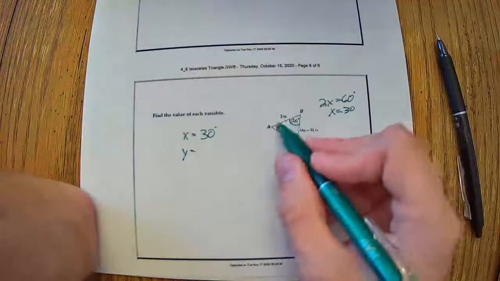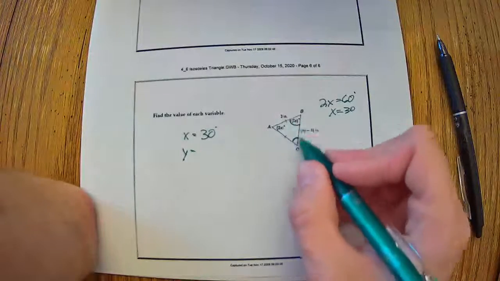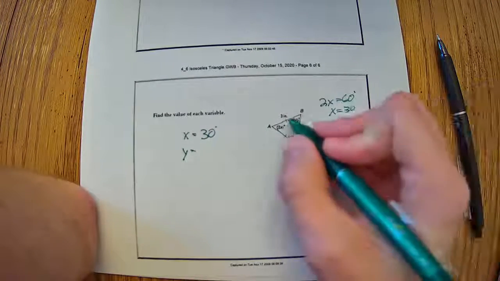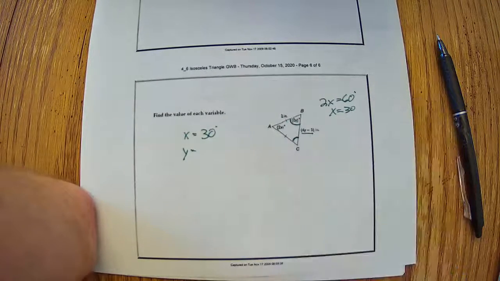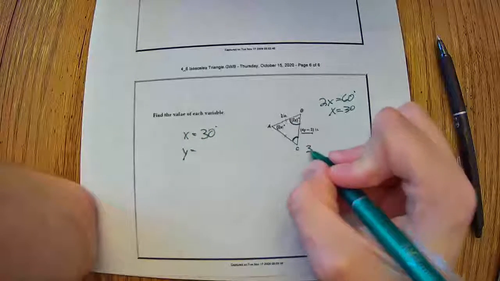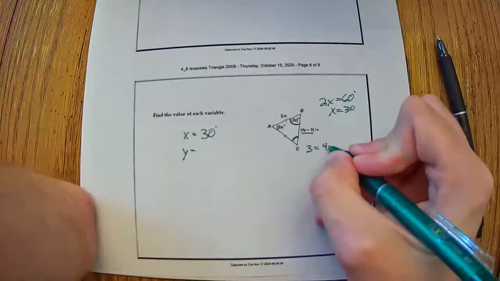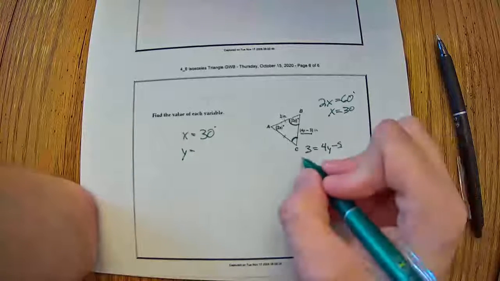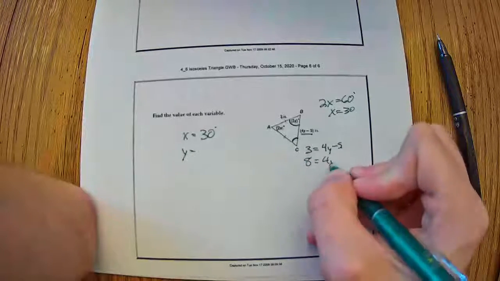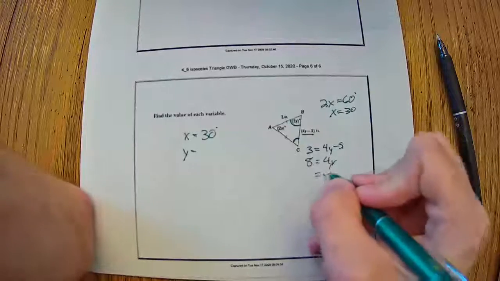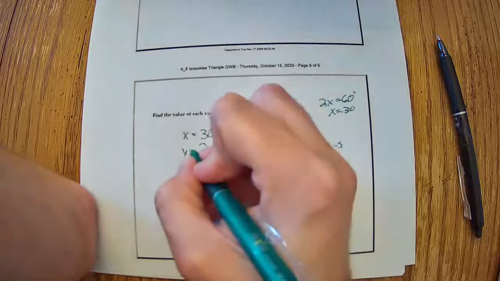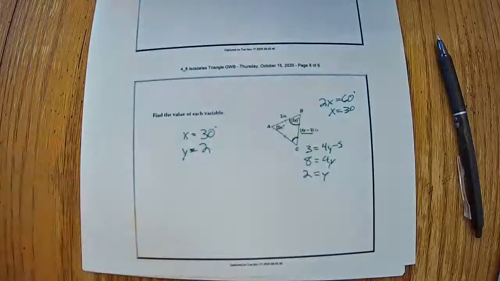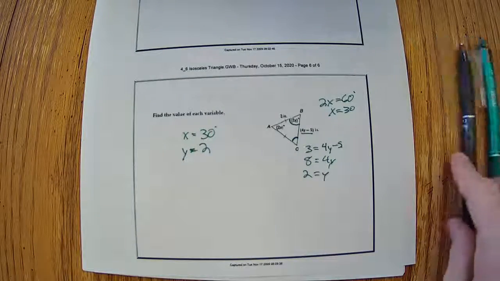In terms of sides, well, we already know that the sides have to be the same because all three angles are the same. So that means 3 inches on this side has to be the same as 3 inches on that side. So 3 inches on one side is equivalent to 4y minus 5 on the other. Let's add 5 to both sides real quick. So that is 8 equals 4y. We can divide by 4, and that means y is 2. All right. So pretty straightforward stuff today. Very practical, easy to use.